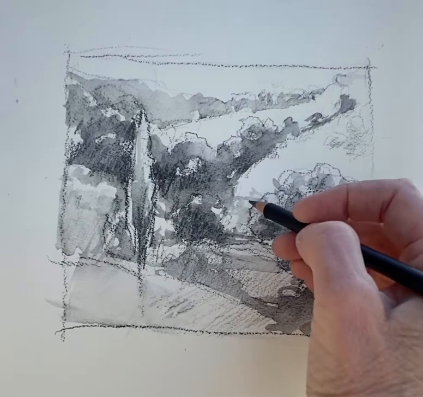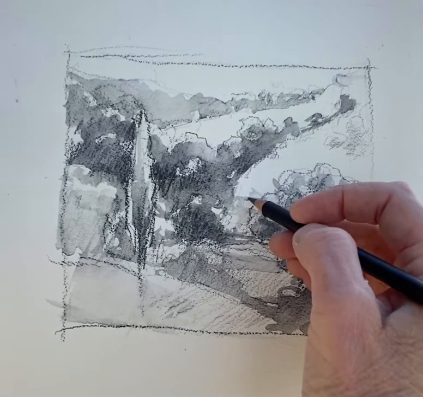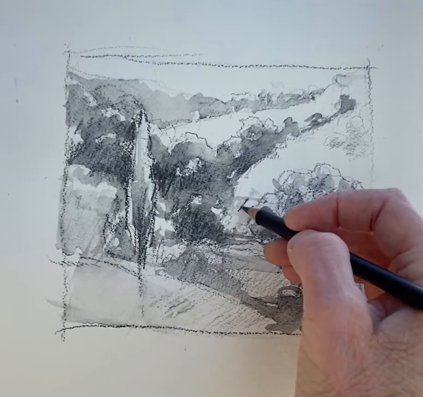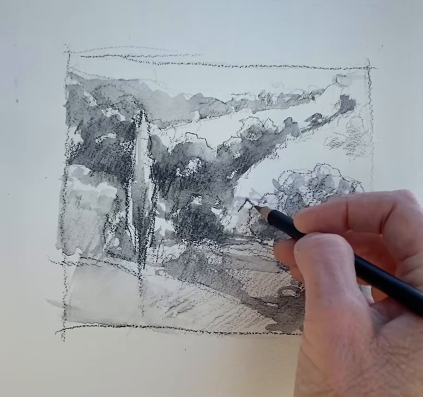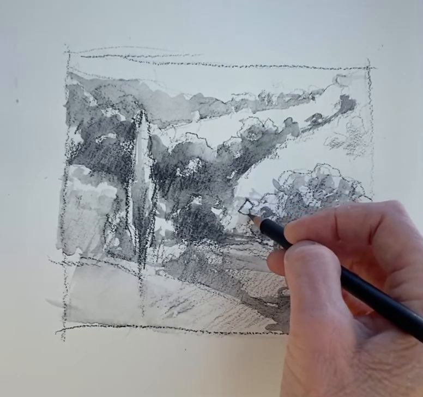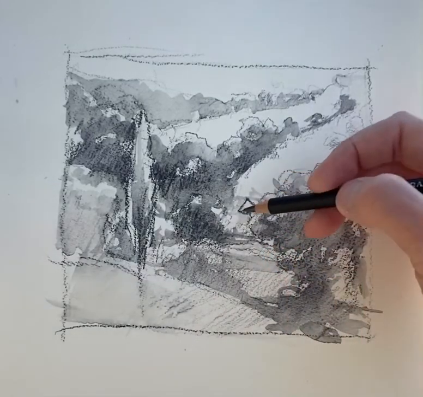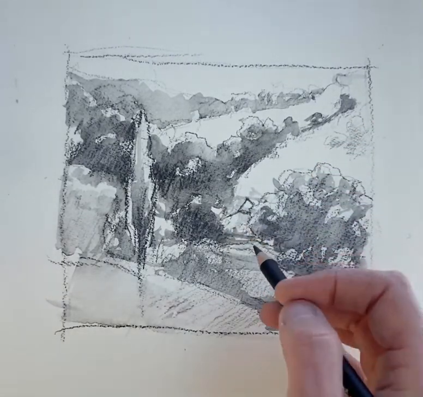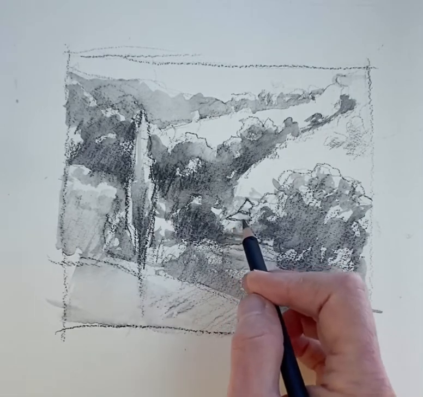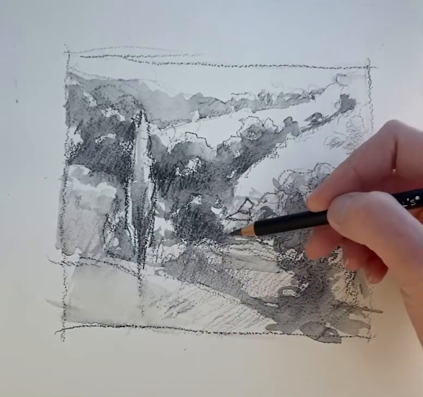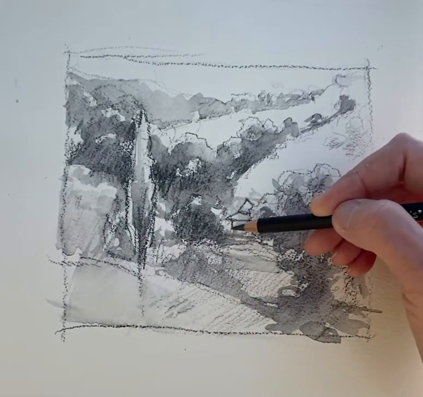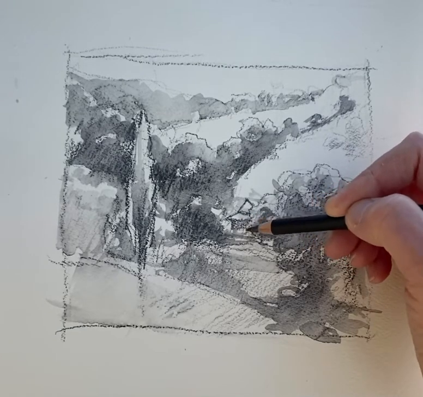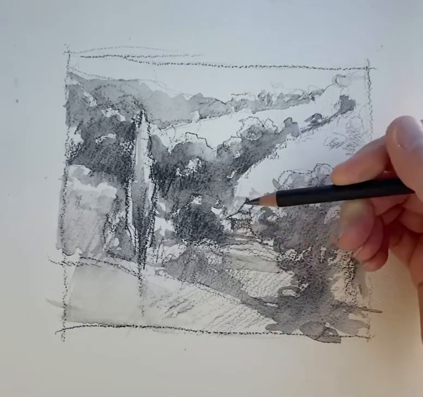Let's do a little sketch. Angle of the roof. If you have something that's detailed, then you can just go in and put those details in later. Keeping in mind, of course, it's a sketch. So underneath the roof, we have a solid patio and shadow.